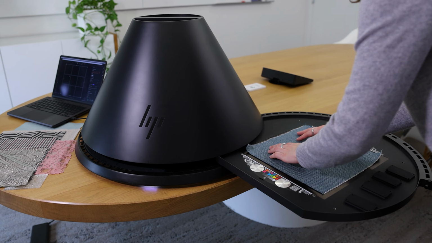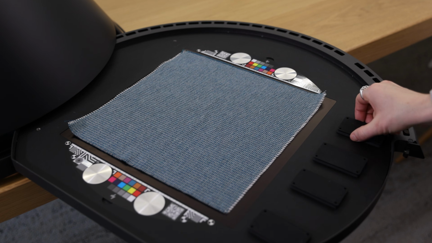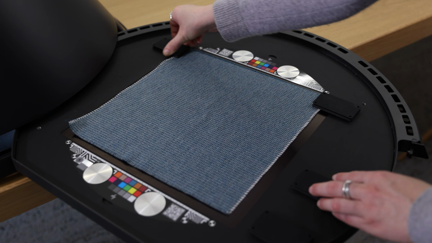If you are working with lightweight material that can move around, use the magnets to stabilize the setup before capture.